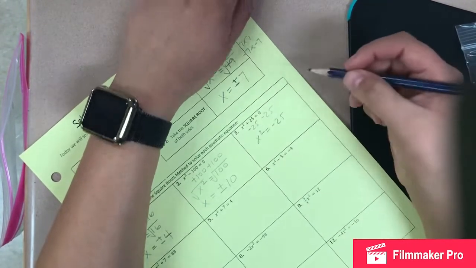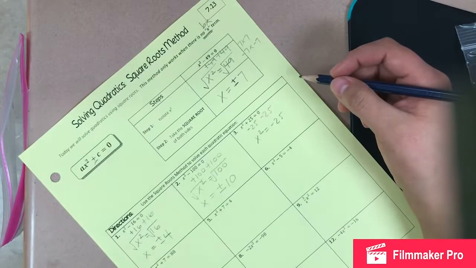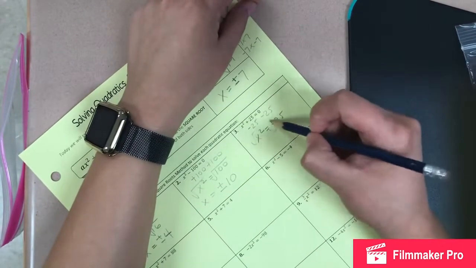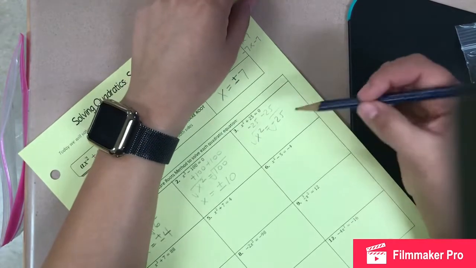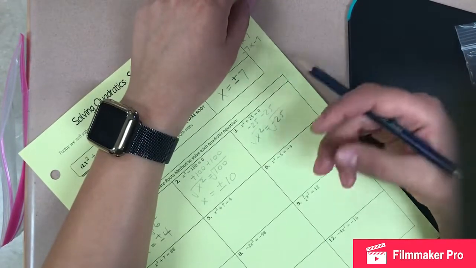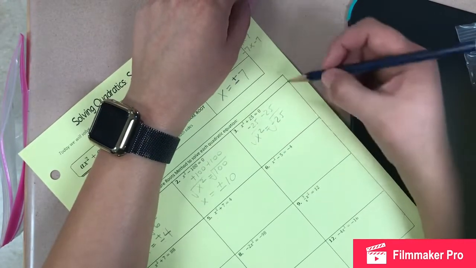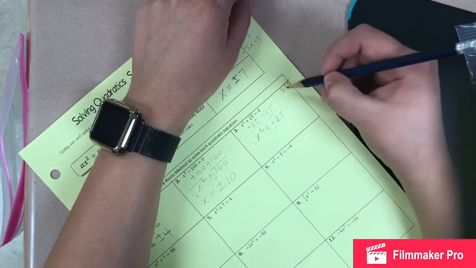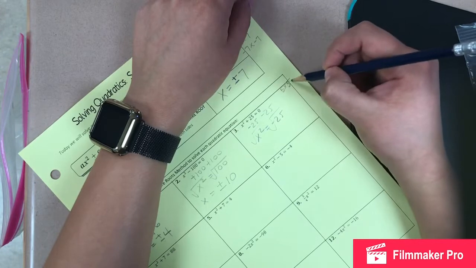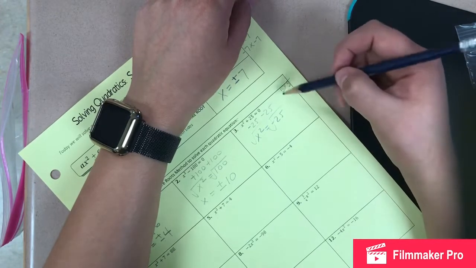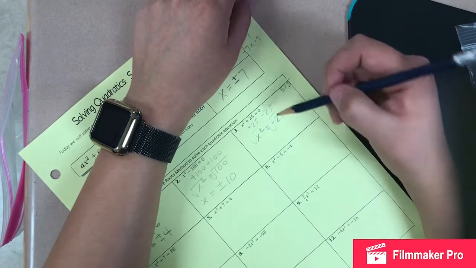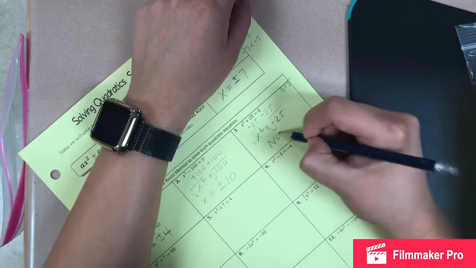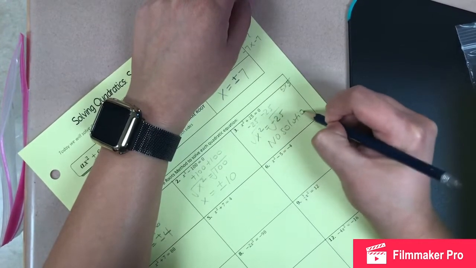Now, when this happens, this one would actually be no solution, because when I take the square root of negative 25, there is no number times itself that will give me a negative 25, because 5 times 5 is positive 25, and negative 5 times negative 5 is also positive 25. So when you get a question like this where it's a negative perfect square, it's actually no solution as your answer.